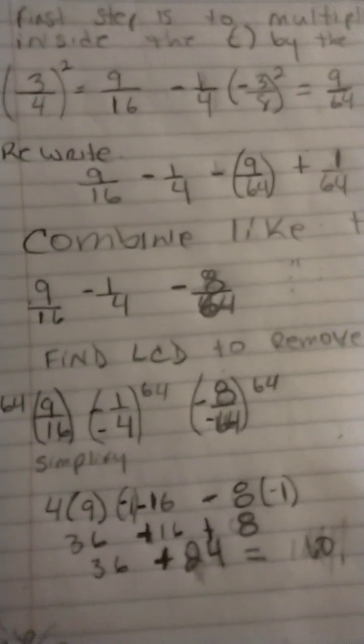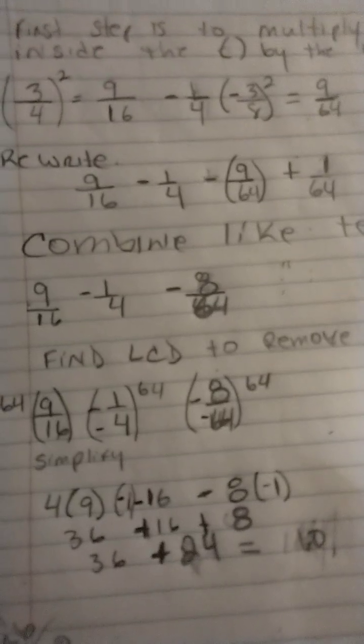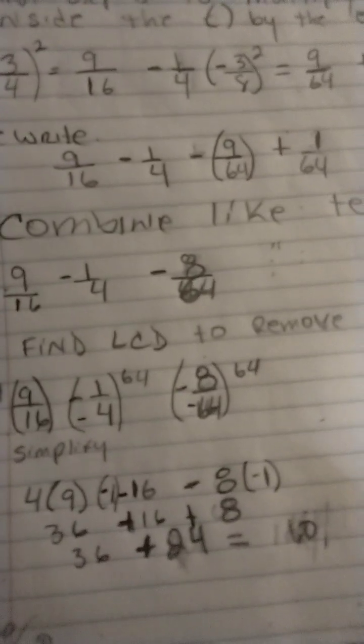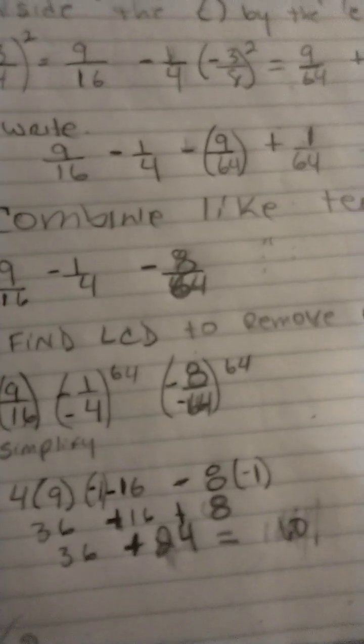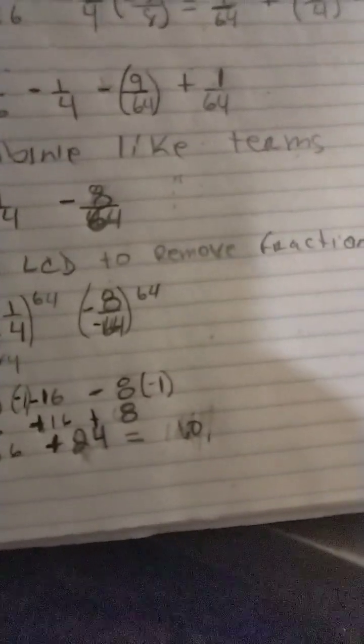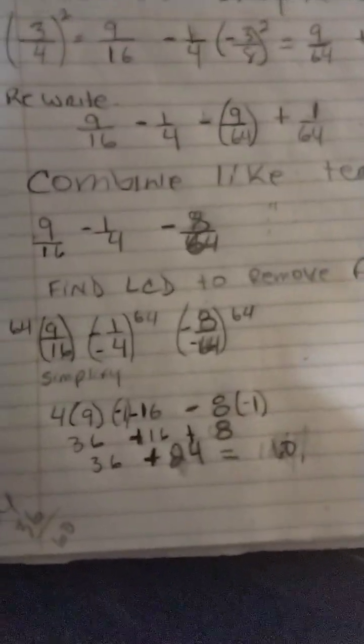Okay. So here you want to combine like terms. So for instance, we have 9 over 16 minus 1/4, and then you have minus 9 over 64 plus 1 over 64. When you combine it, you'll have negative 8 over 64. Find the lowest common denominator to remove the fraction or to add and subtract. In this case, 64 is the LCD, which each number divides into 64 evenly.